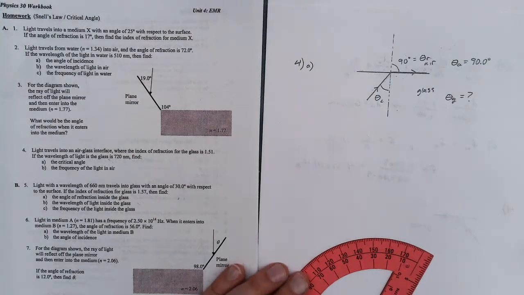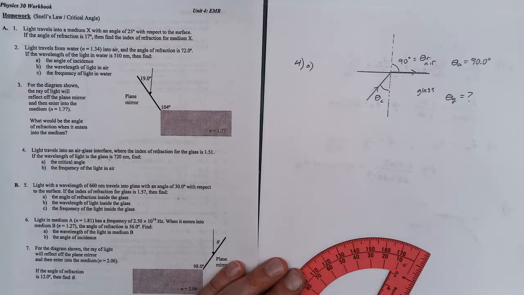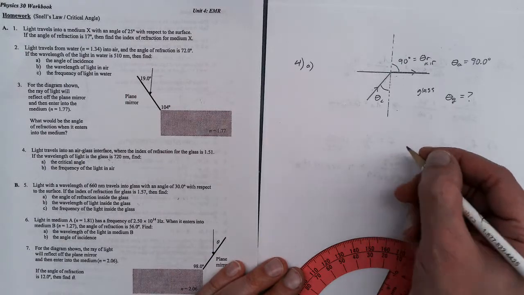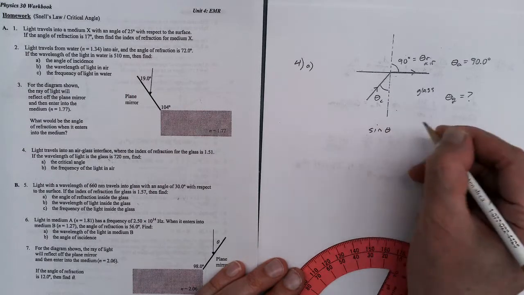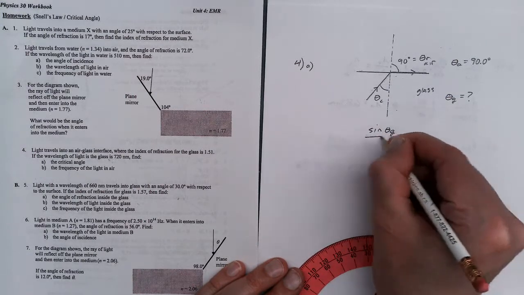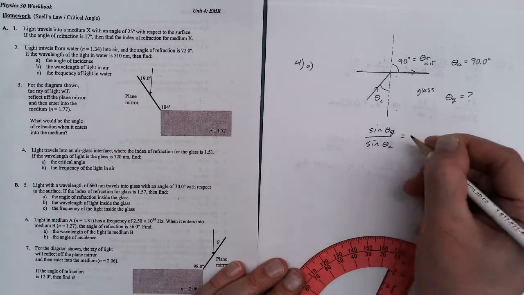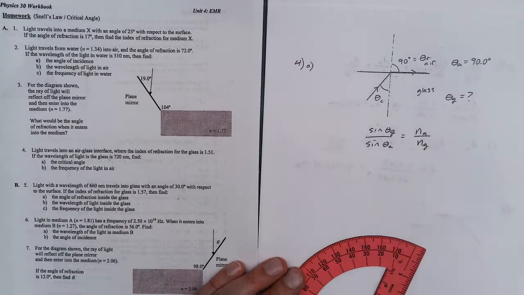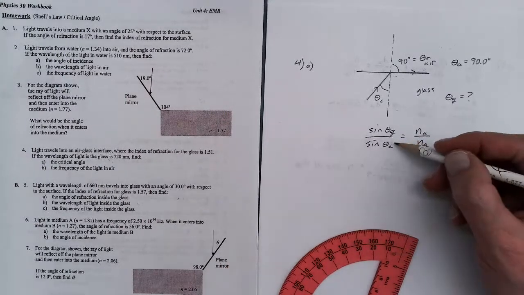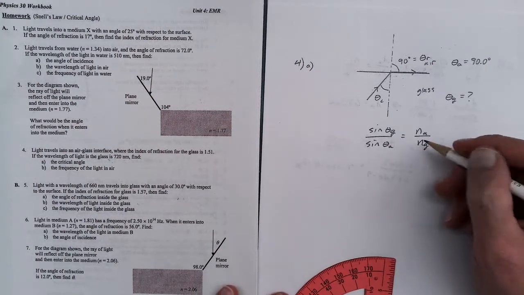Now, we know that there's an n value for the glass and we have the n value for air. So to figure out the critical angle, what we realize we're looking for here is sine theta g, and writing the rest of the relationship there, sine theta a equals na over ng. Notice the g and the a get reversed when we look at our indices of refraction, the ratio there.